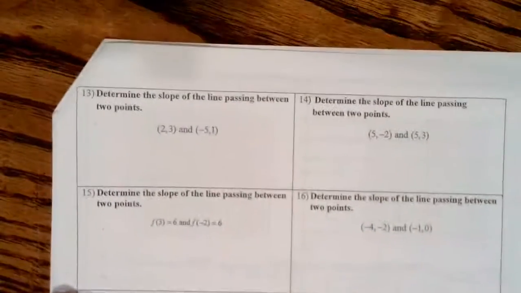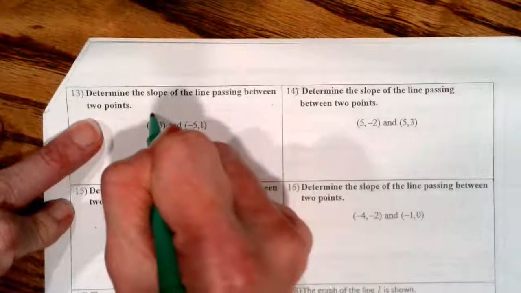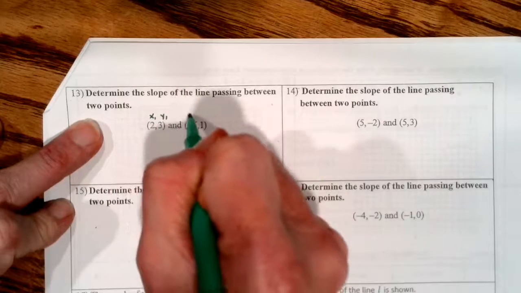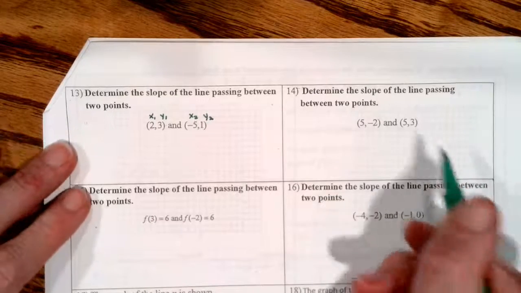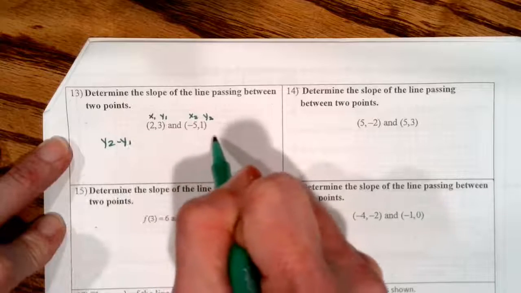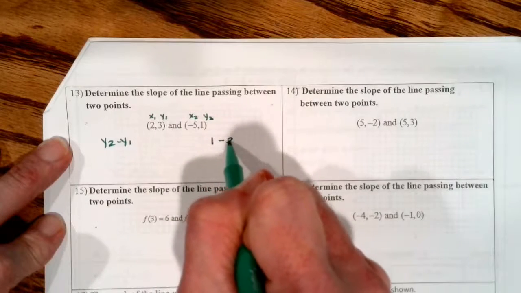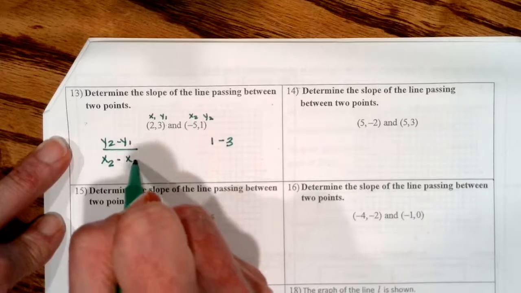All right, next page. When we want to find the slope of the line passing through the points, it's a formula that involves the names of the two coordinate points. So I have y2 minus y1, which would be 1 minus 3, over x2 minus x1.